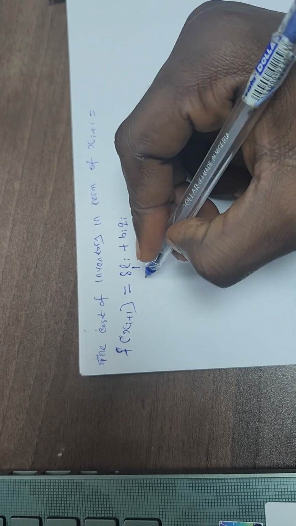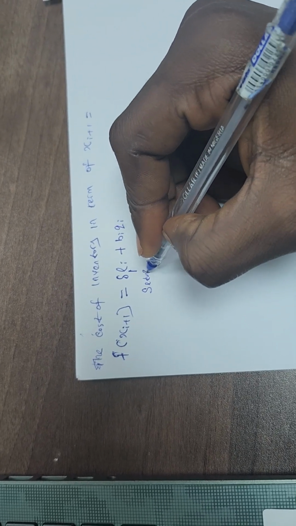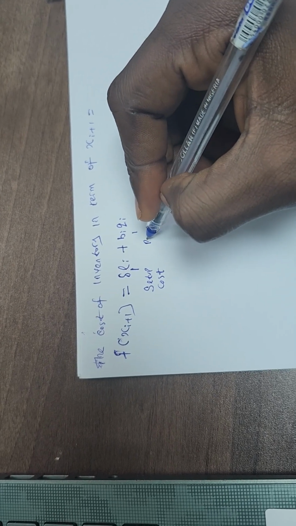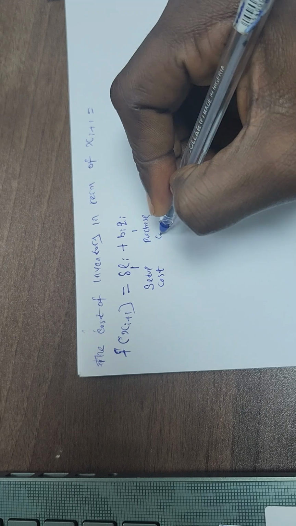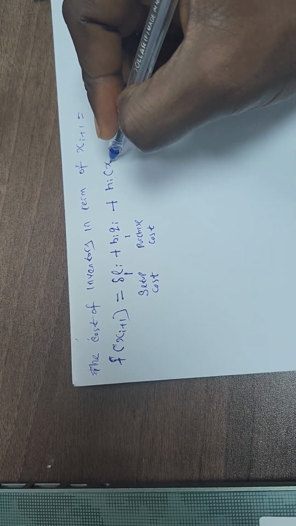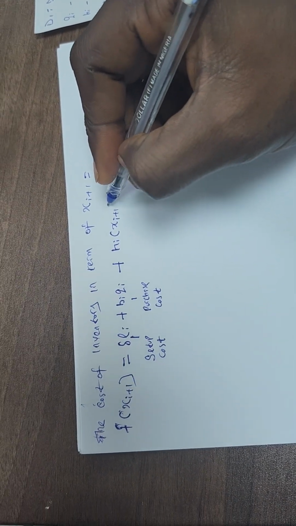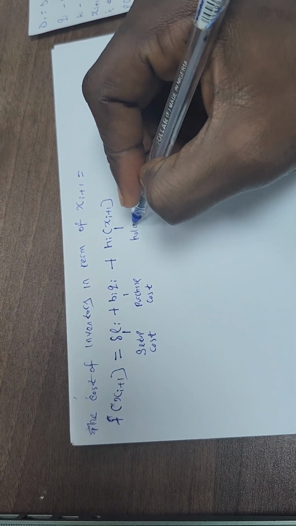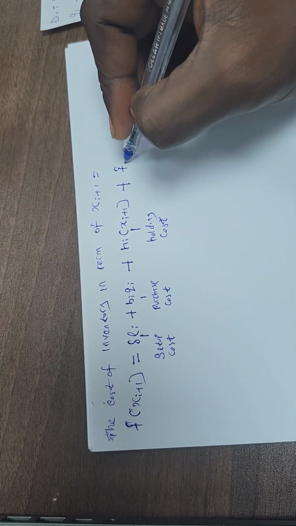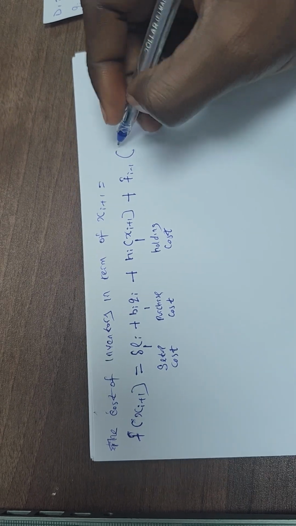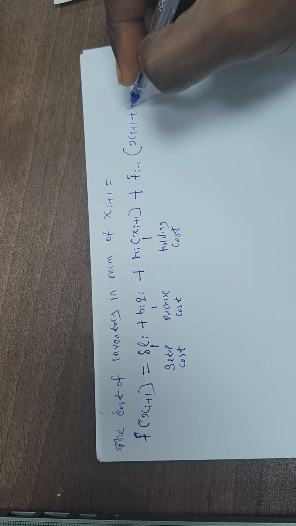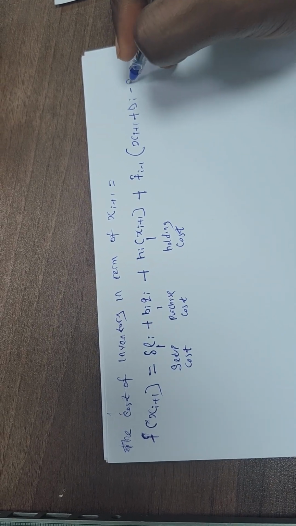This is not our setup cost; this is our purchase cost, just as we established earlier, plus h of i into bracket x(i+1). This is our holding or carrying cost. Then plus our f(i-1) of x(i+1) plus d of i minus q_i.